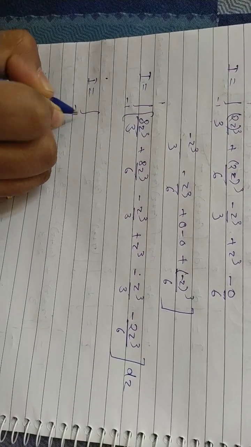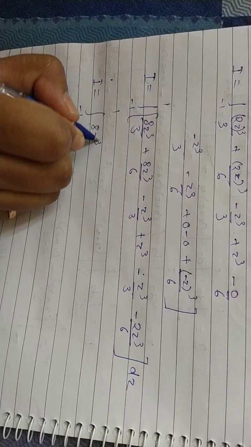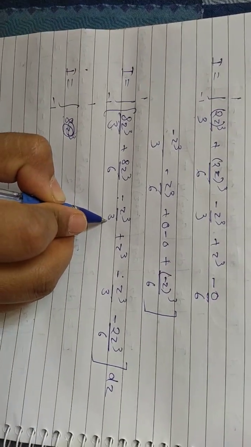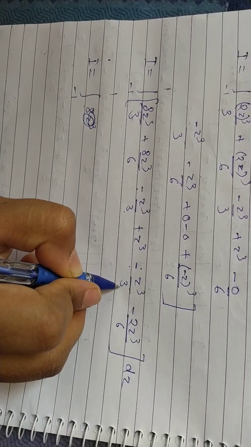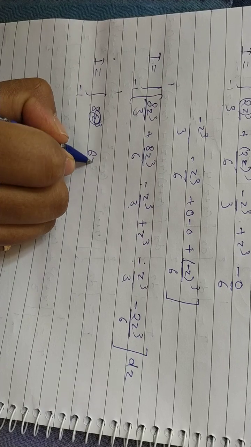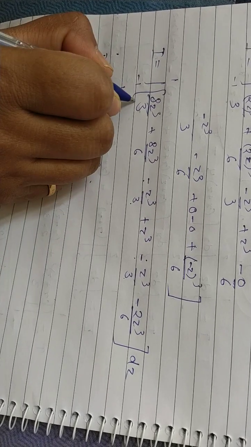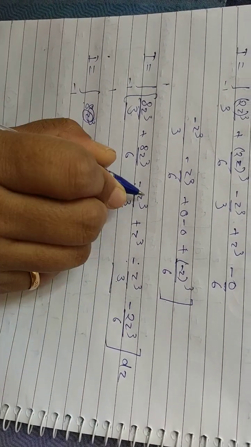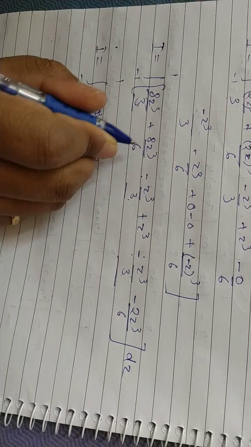Again simplify. This is integral from -1 to 1, 8z cube upon 3 minus 1z cube upon 3, that is 7z cube upon 3, minus 1z, that is 6z cube upon 3. Okay, then what we have simplified? This term and this term: 8 minus 2, that is 6z cube upon 3.